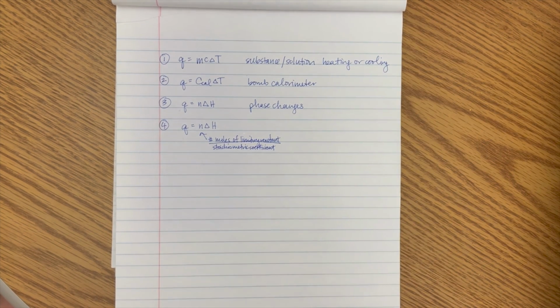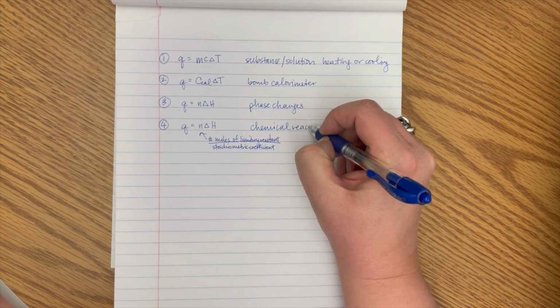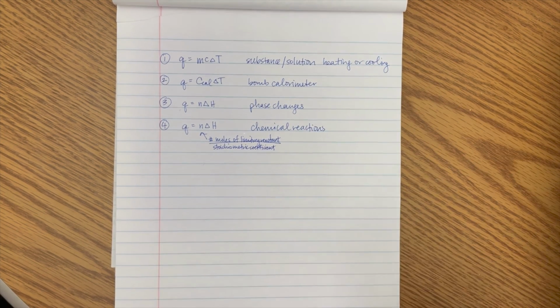So very similar, we're just going to find the moles, but we need to be aware now because of the chemical reaction, we can have stoichiometric coefficients that are going to mess things up a little bit. So this is for chemical reactions. Those are the 4 types of heat that we've learned how to deal with so far.